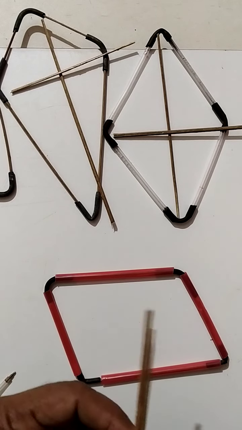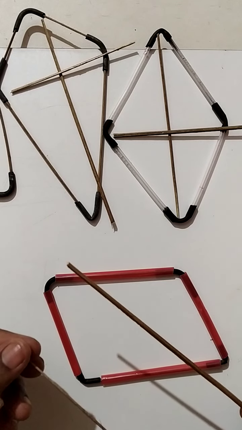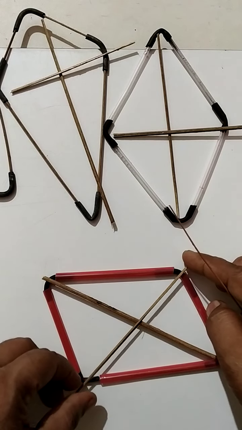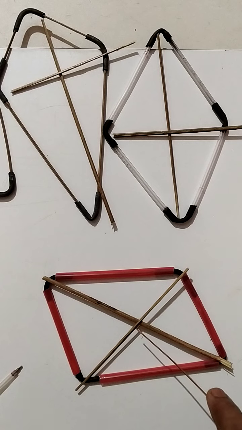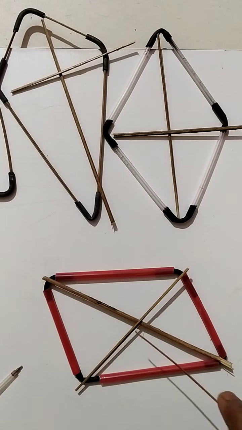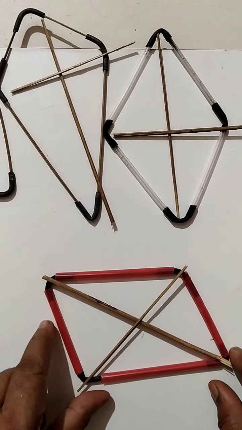Now, taking the diagonals. See, one diagonal is shorter and the other diagonal is longer. This is the longer diagonal and this is the shorter diagonal. Look at the point of intersection: the lengths of the diagonal parts are equal. So this is bisecting. Not equal diagonals, but bisecting. Okay. So in the parallelogram, the diagonals are unequal, but they bisect each other.